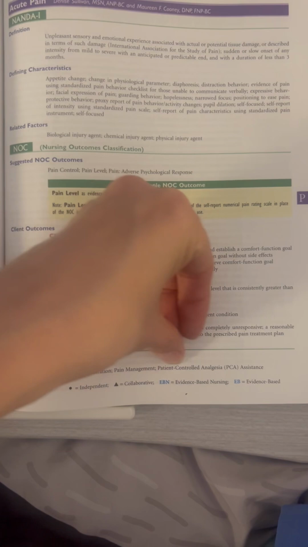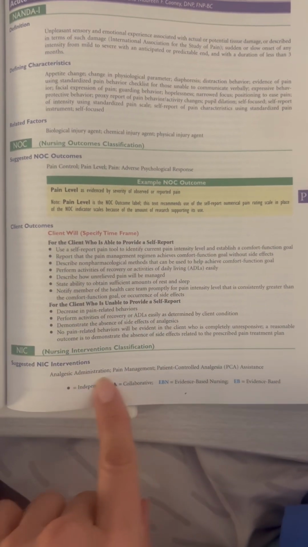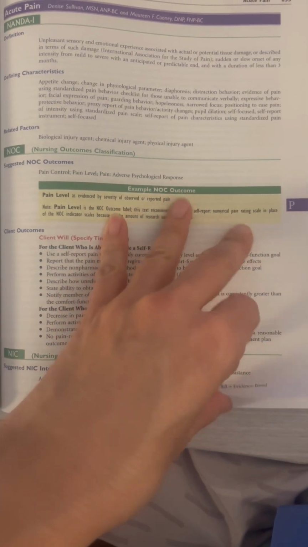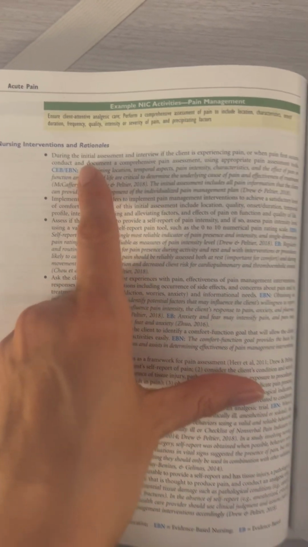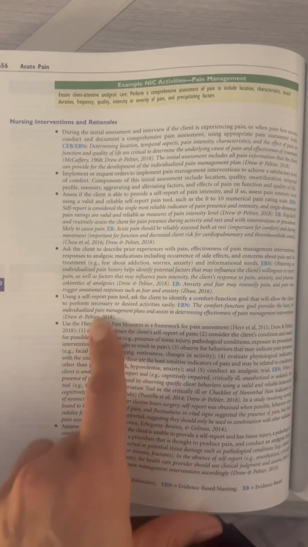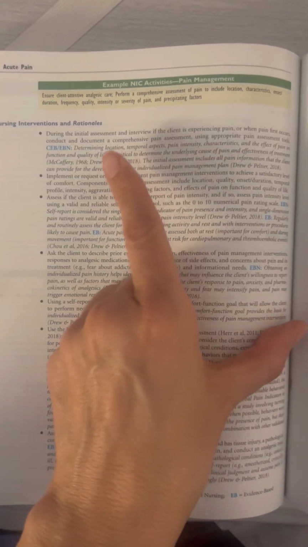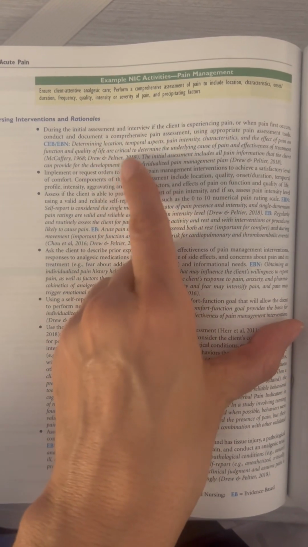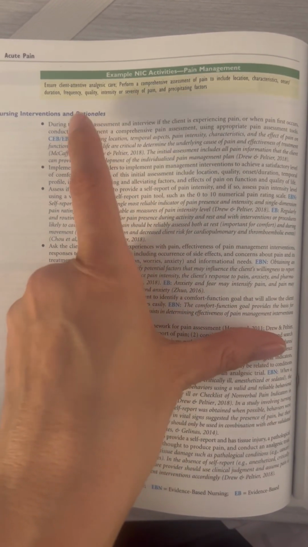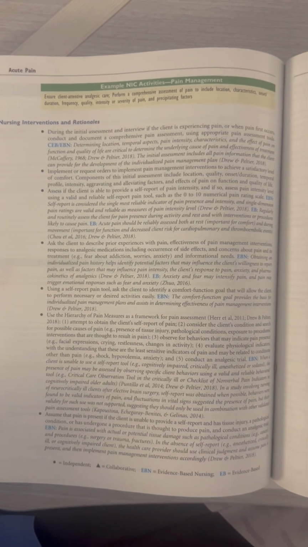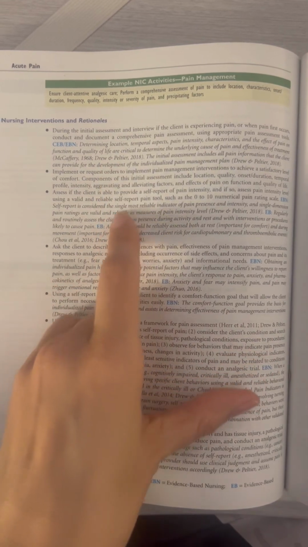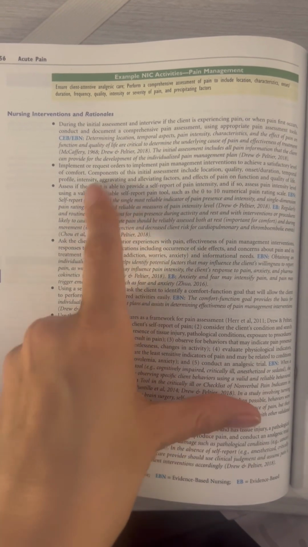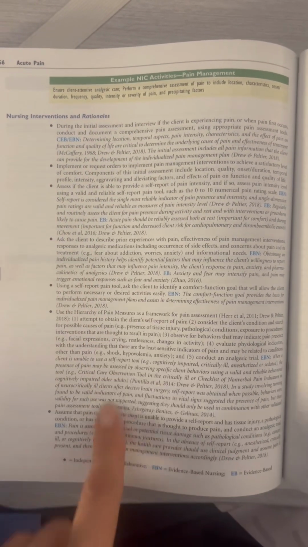Here's a main intervention for pain is the delivery of medicine. So that's important right at the top. And then you're going to have additional interventions through here. Now in italics is the evidence-based justification why that intervention works. So you can use this book as your source for evidence for supporting your interventions. So this is a great resource.